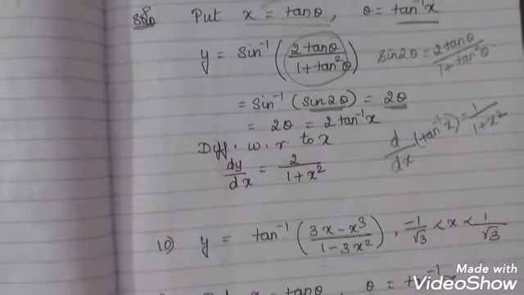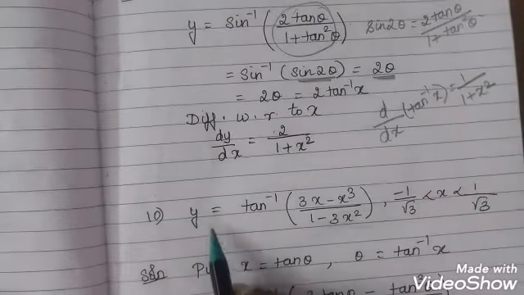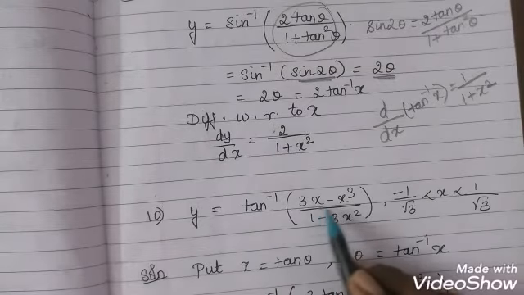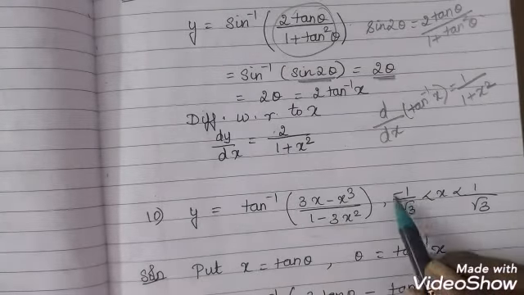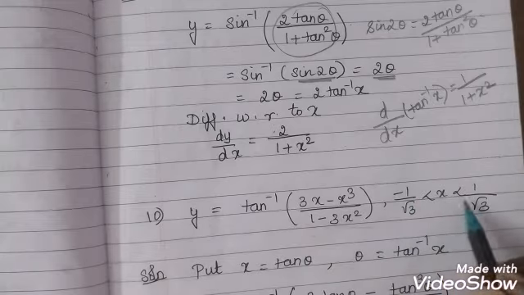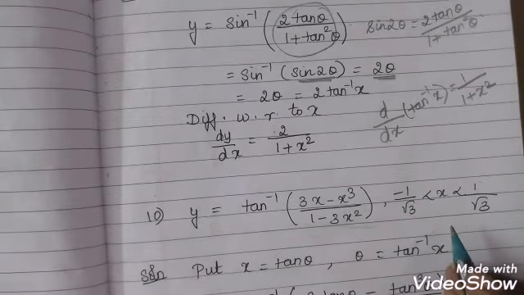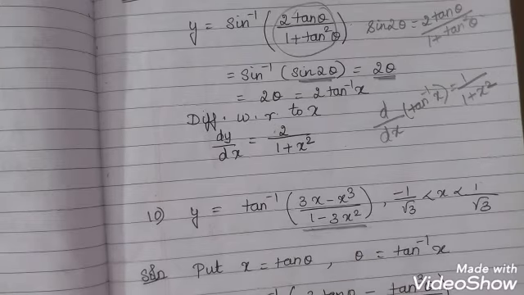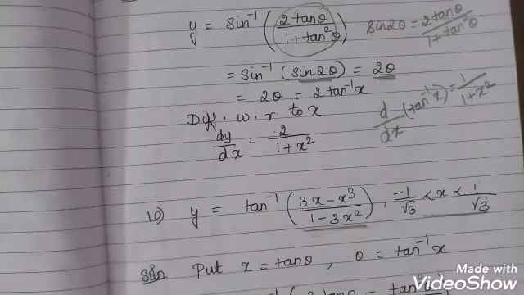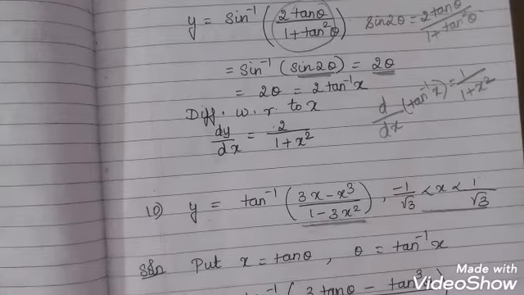Got it? Yes. Now here the next one, y equal to tan inverse of 3x minus x cube divided by 1 minus 3x squared, with minus 1 by root 3 less than x less than 1 by root 3. This is what you have here. Got it? So here again I am using the substitution x is equal to tan theta, because in this case x lies between minus 1 by root 3 and 1 by root 3.